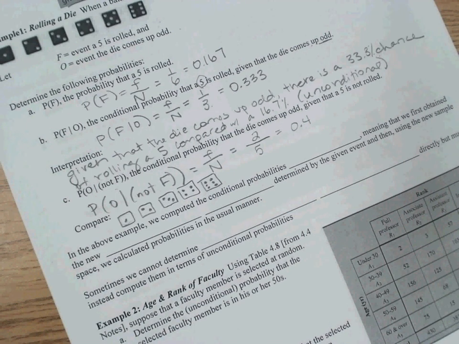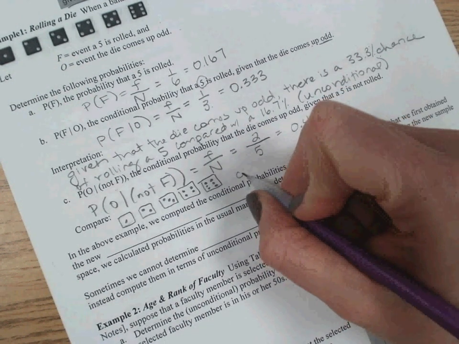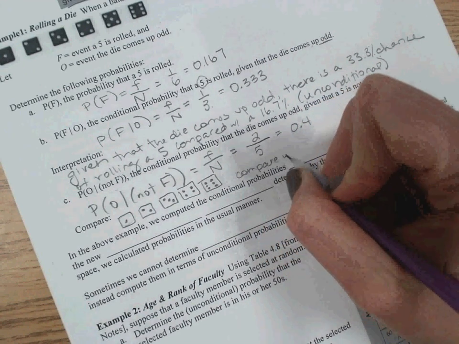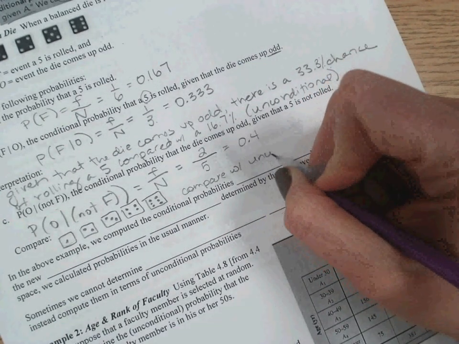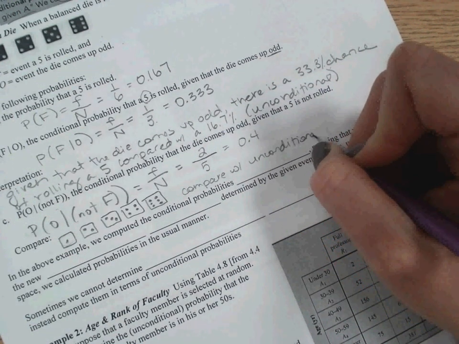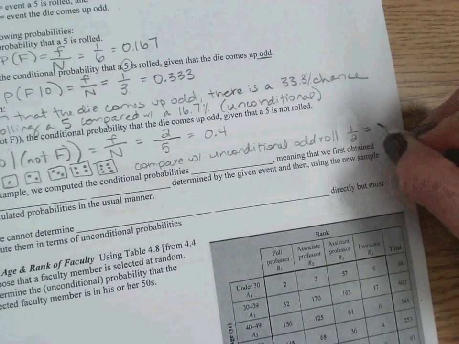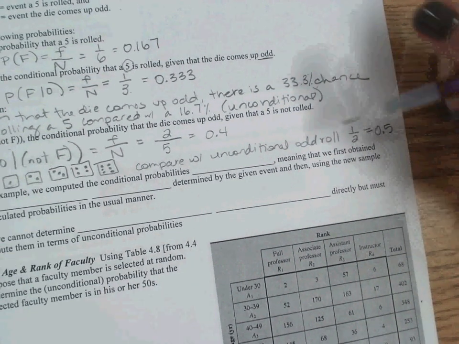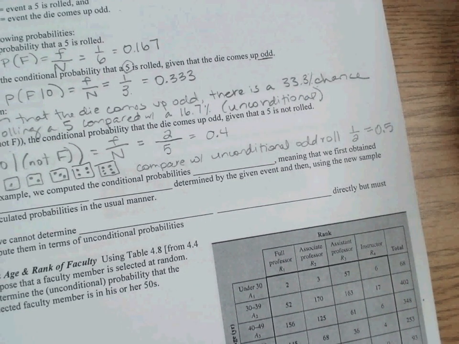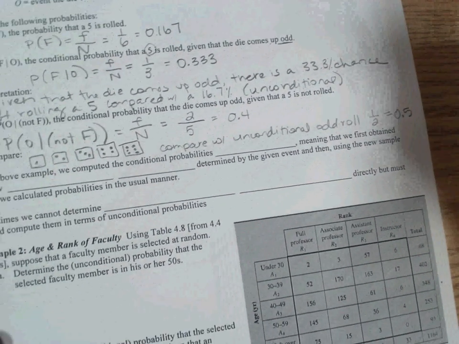So the conditional probability that the die comes up odd, we just talked about that part. When we compare the unconditional probability that the die comes up odd, what's the chance of getting an odd? It's 1 in 2, right, or 0.5. So in contrast, there's less of a chance when we know that one of those odds is no longer an option.